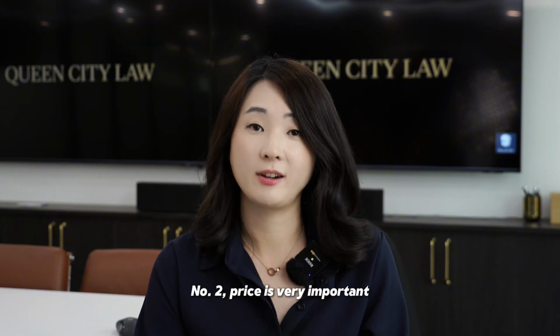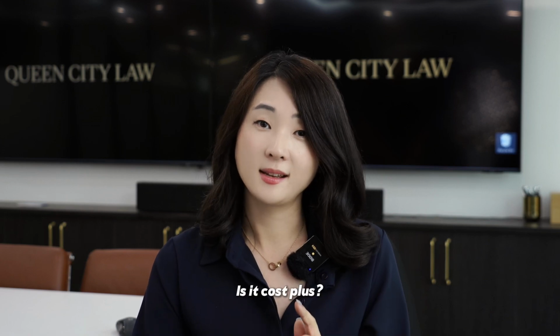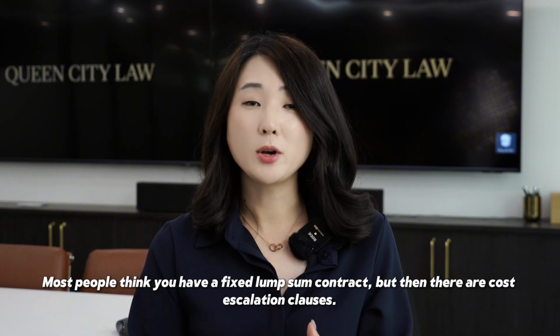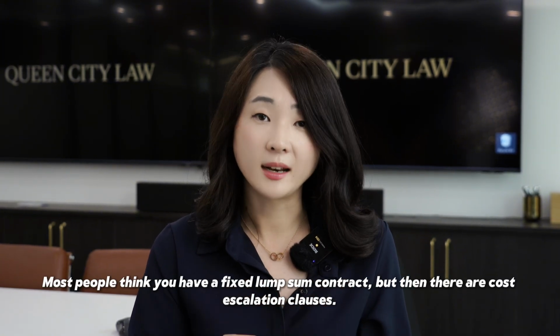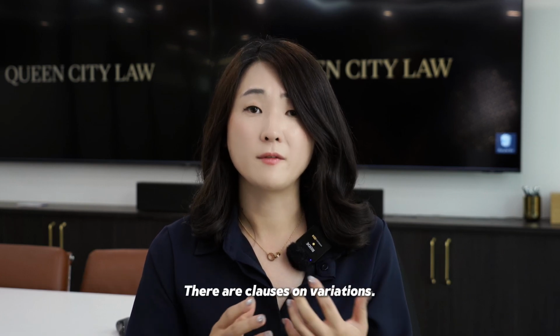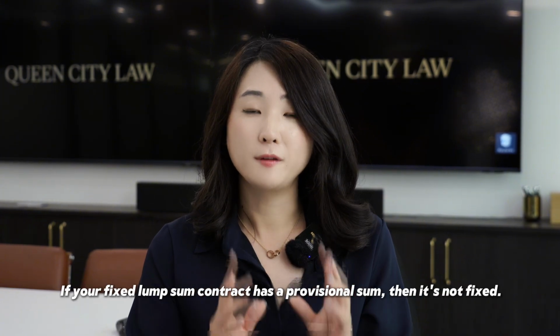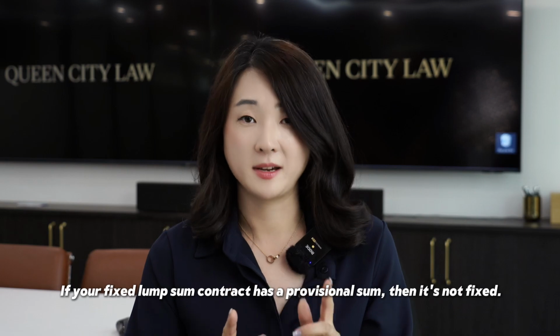Number 2, price is very important. Is it fixed lump sum? Is it cost plus? Is it a variable? You need to look at it. Most people think you have a fixed lump sum contract, but then there are cost escalation clauses, there are clauses on variations, and there are clauses on provisional sums. If your fixed lump sum contract has a provisional sum, then it's not fixed.